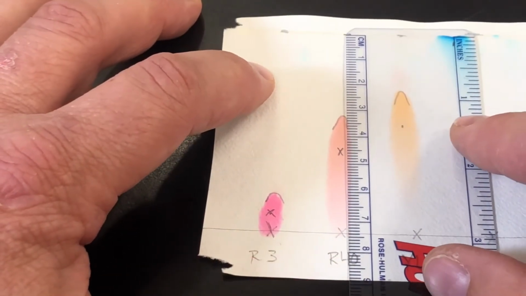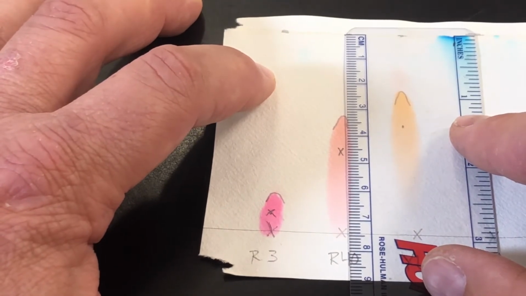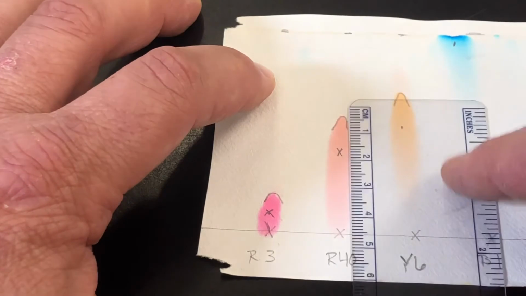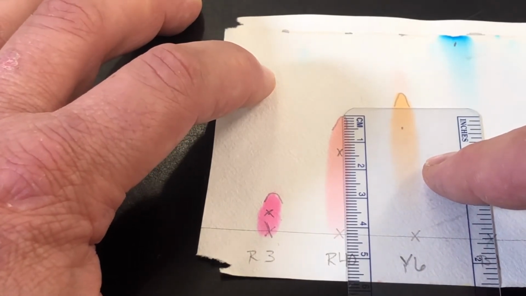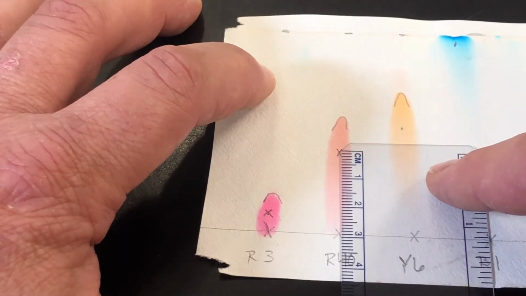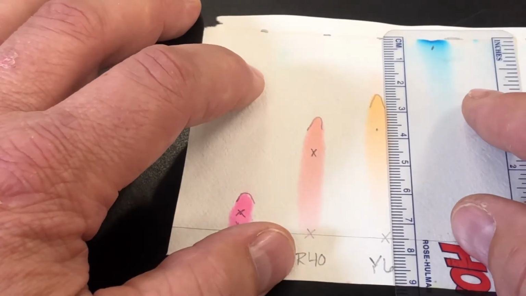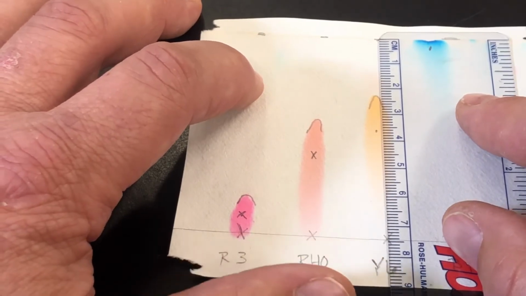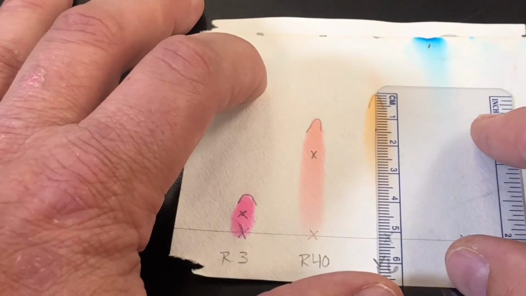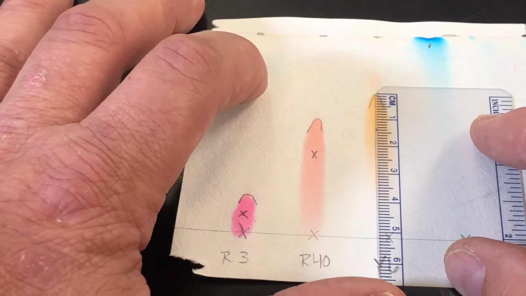Again, this is for the solvent. This is 7.41 maybe. The tip for the red 40 is 4.20. Center mass is 2.90. For the yellow 6, I have the furthest it went, 7.42. I have the tip is 5.20.